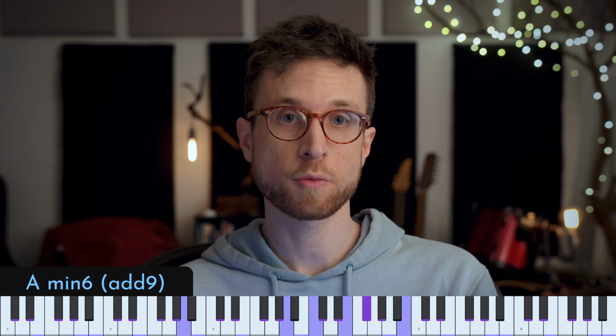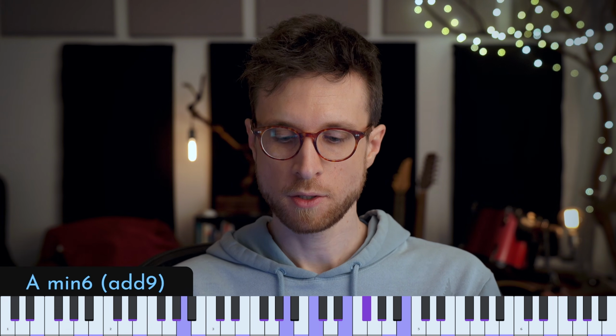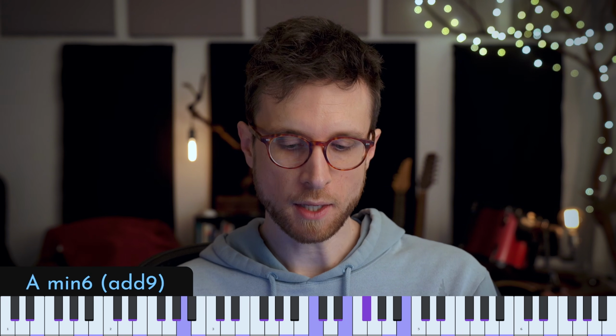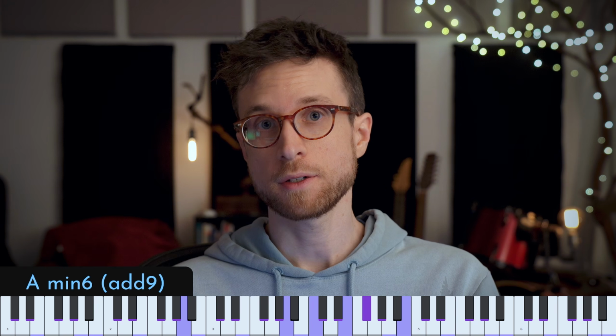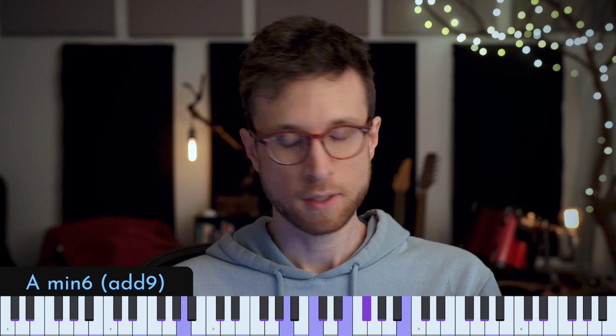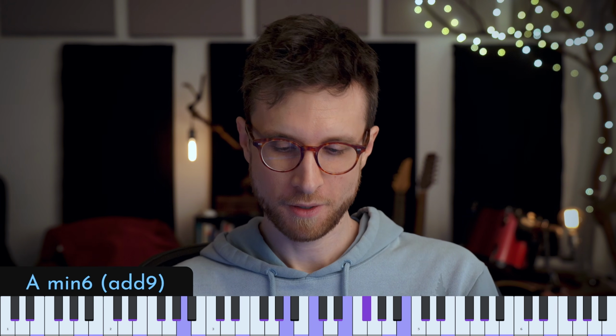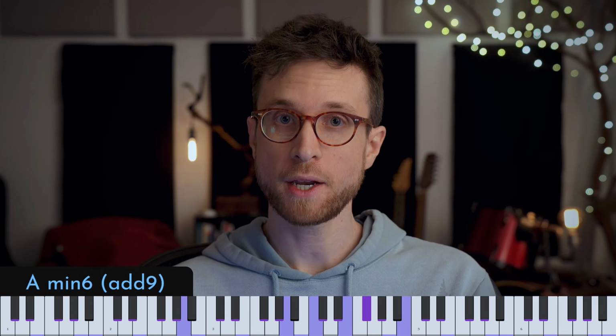Here we're thinking of the upper structure as being the flat 3 of some bass note. So again, since we have it on C, then of course the bass must be A. And we get A minor 6 add 9. Who doesn't love the chord? And in our key, that's the 4 minor, you know, everybody's darling chord, 4 minor. So let's use that in a progression.